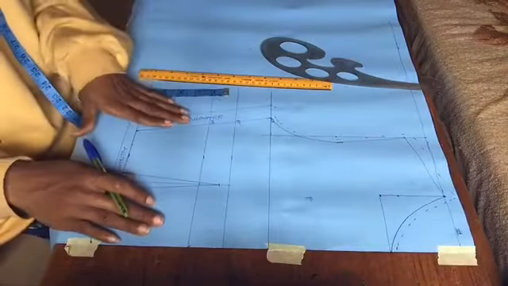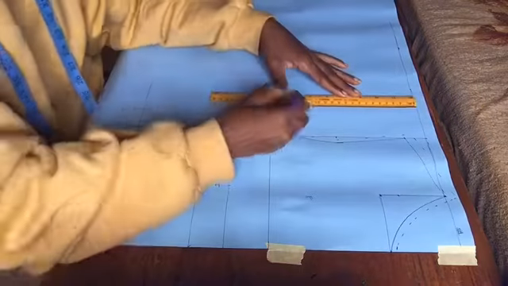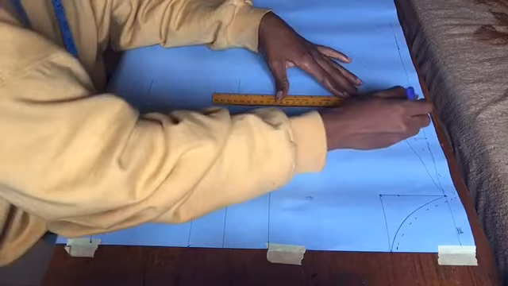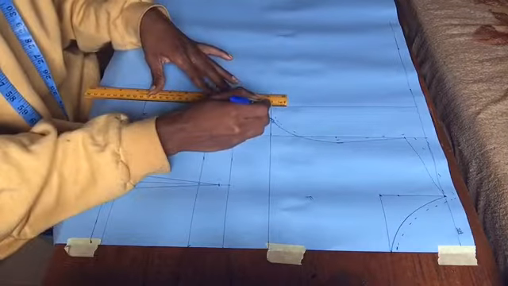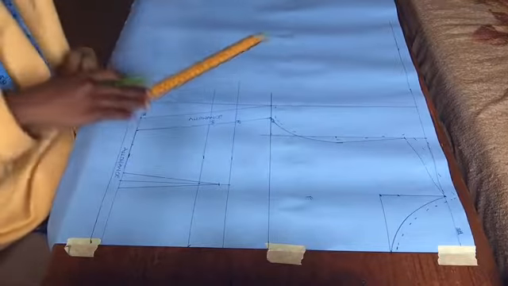Now we are officially done with the front part of our basic bodice pattern, and then we're going to go ahead and do the back. So I'm just going to divide my cardboard and extend the necessary lines, which are the chest line, the bust line and the waistline.